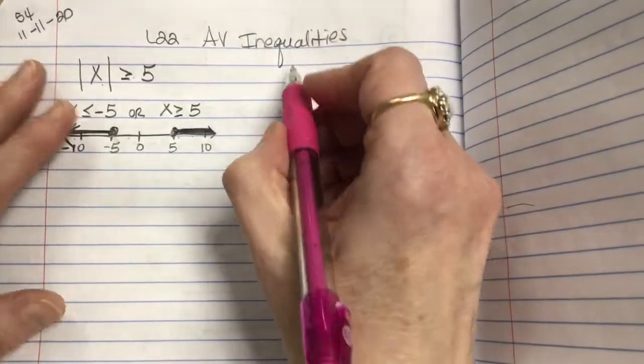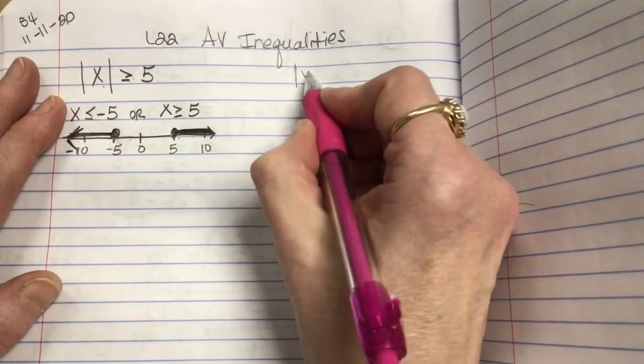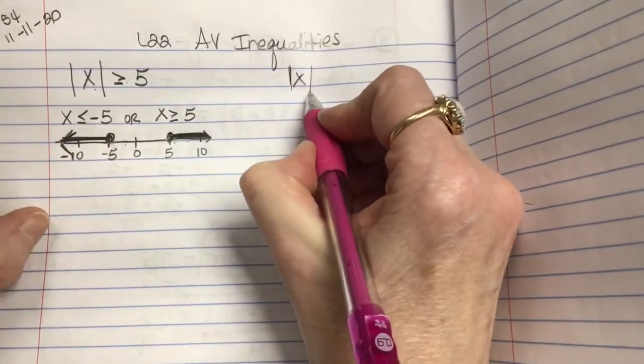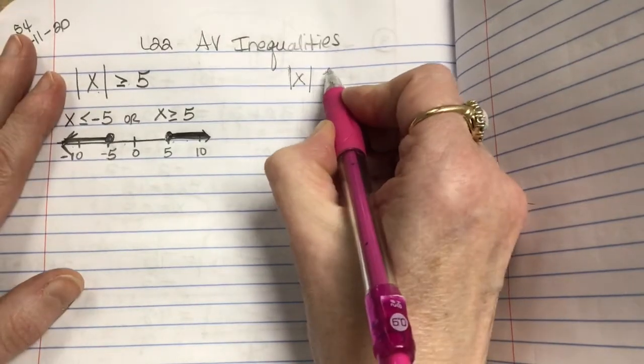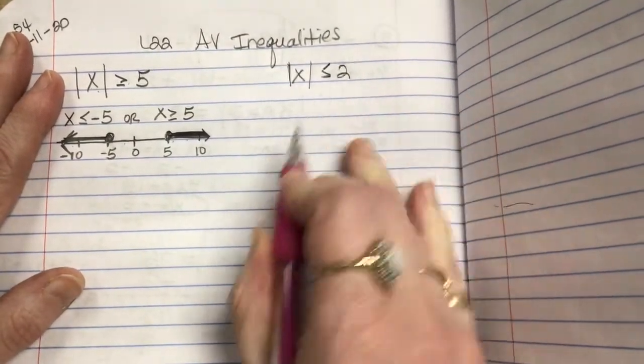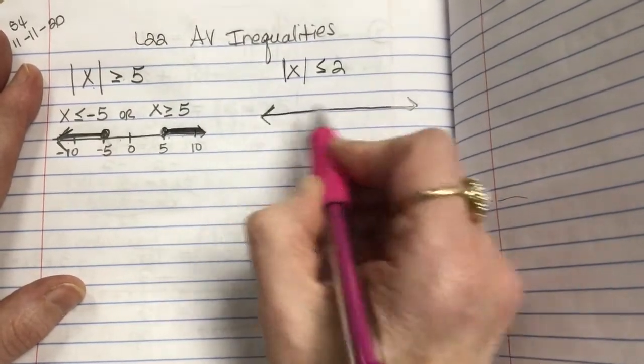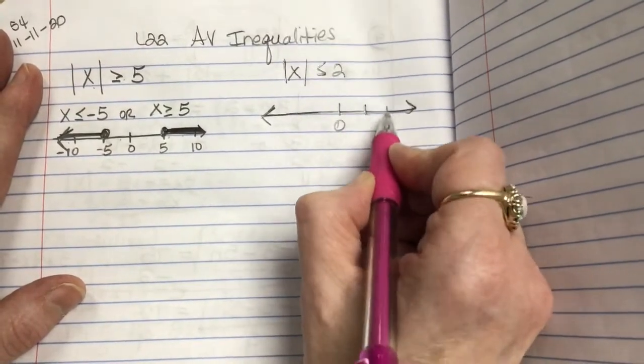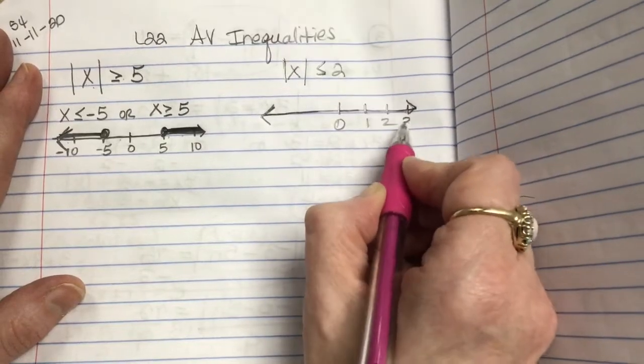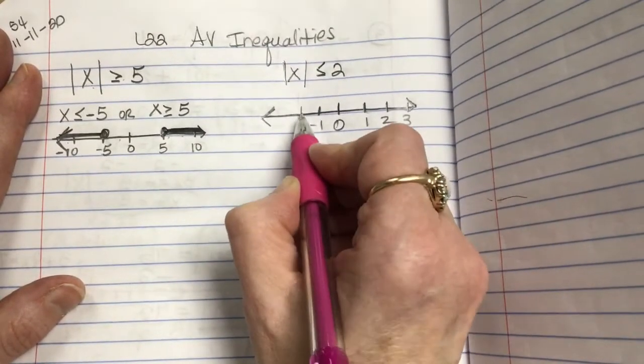Now let's do the other direction. Let's just do the absolute value of x. Let's pick a fairly easy number. Let's do less than or equal to 2. That's an easy number line. So I'm going to put 0 in the middle. I'm interested in 1, 2, 3. I'm interested in negative 1, negative 2, negative 3.